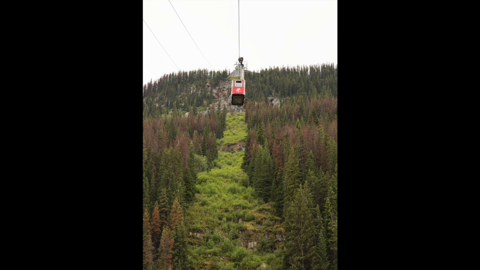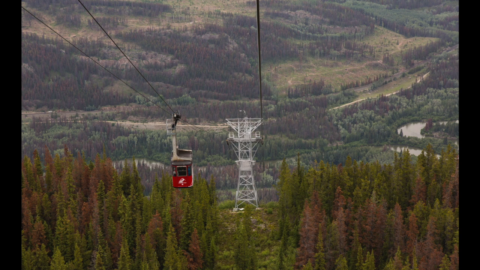So to see what looking up looks like versus looking down, here I have an example of the gondola. We've got the rectangular gondola that you ride up a mountain on, standing at the bottom. And then again, here's the same gondola, but now I'm on the top of the mountain, looking down. Two very different perspectives.